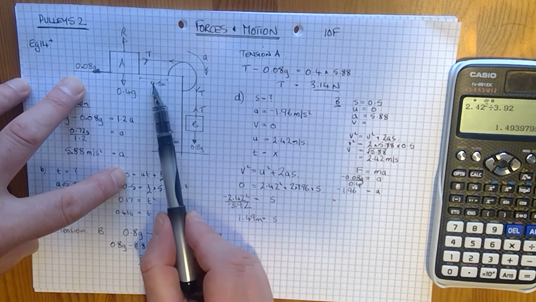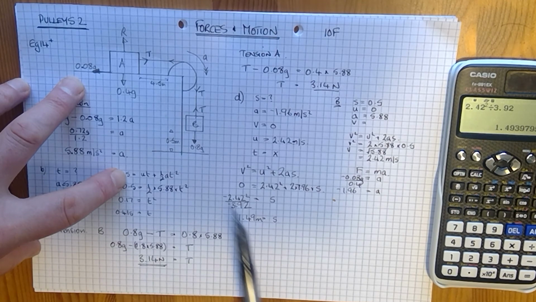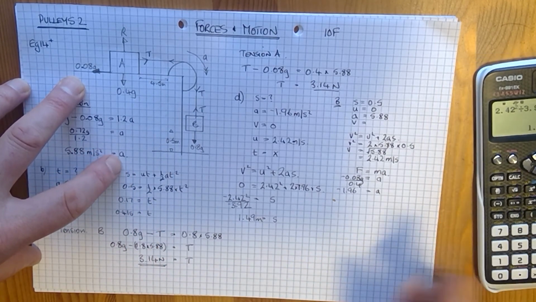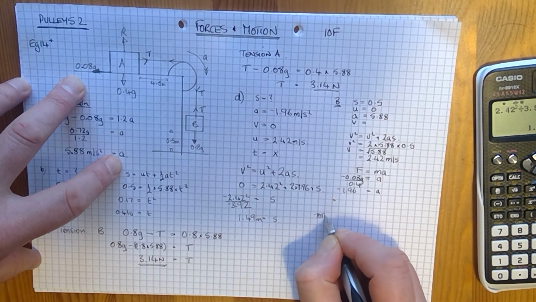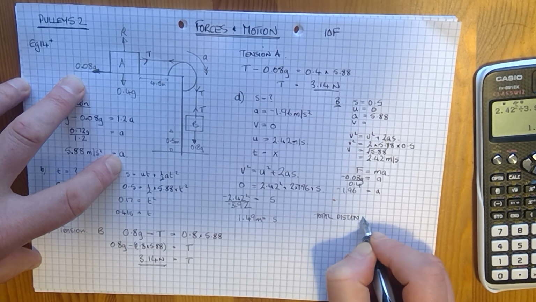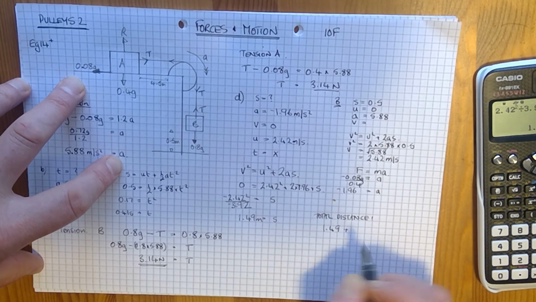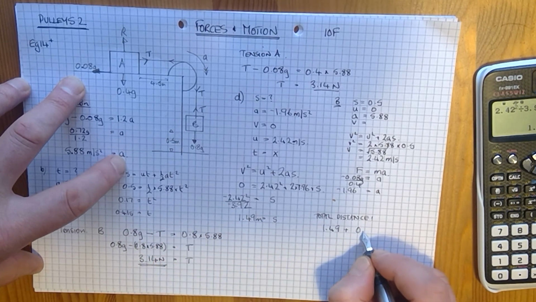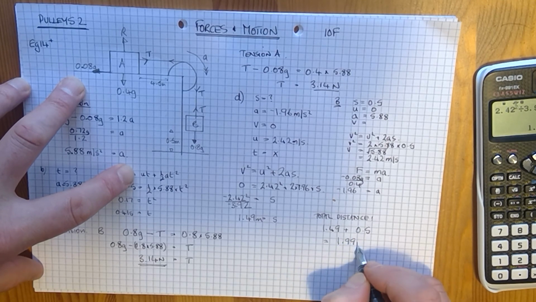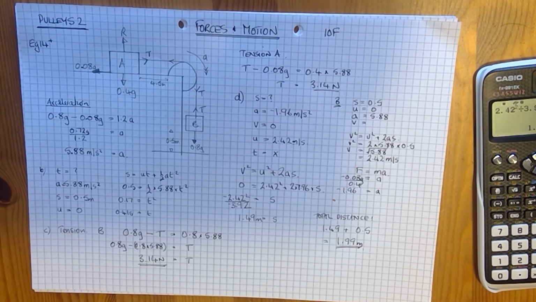So once A has travelled its half a metre and B hits the floor, A then travels a further 1.49 metres. Clearly this 4.5 metres is plenty big enough for it to slow down. A is never going to hit the pulley, so the total distance travelled is the 1.49, which is the second half of the journey, plus the 0.5 metres for the first half of the journey, giving me 1.99 metres to 2 decimal places.